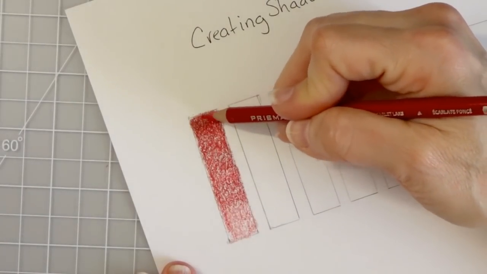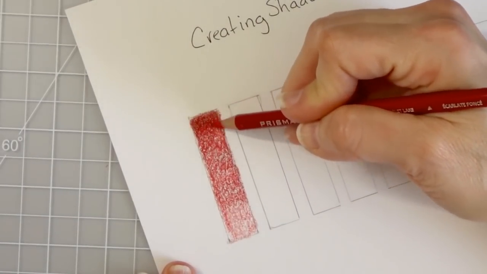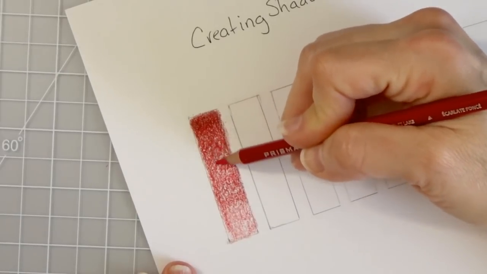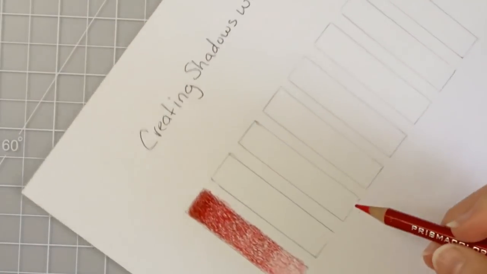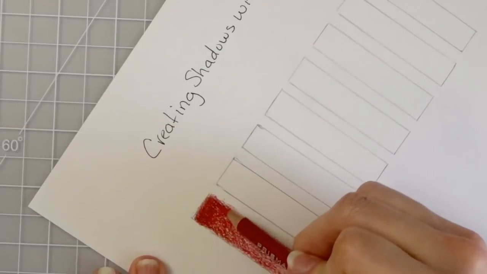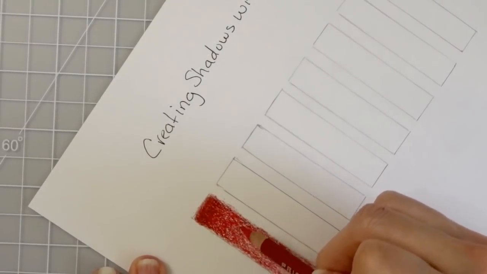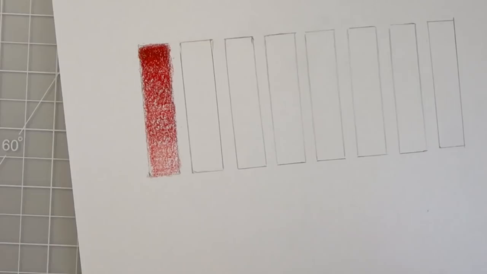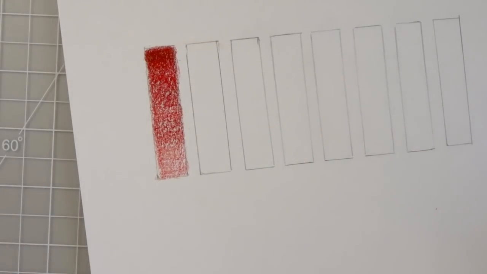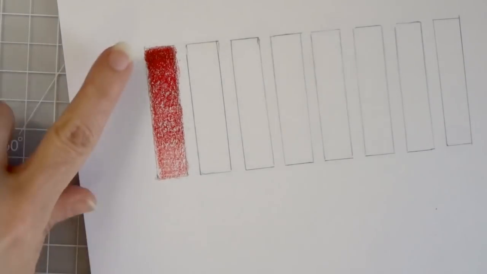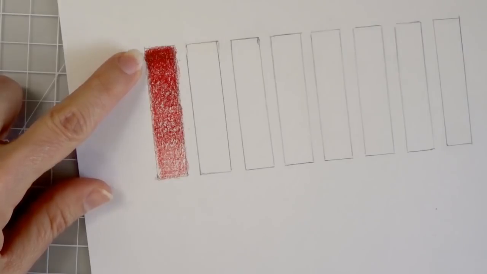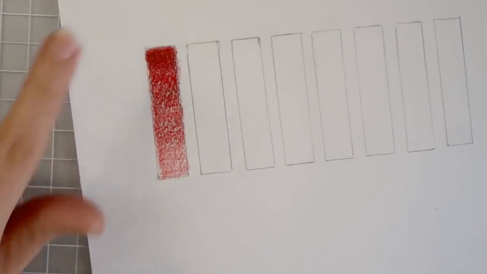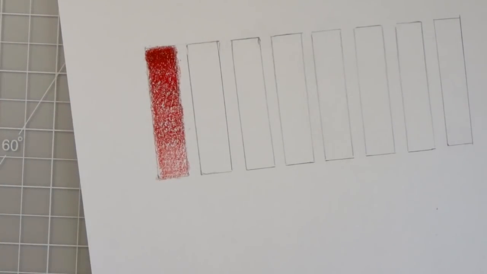Now, like I said earlier, this paper does have quite a bit of tooth. So I'm just going to come back here and try to fill some of the white of the paper. Maybe go back the other direction. Do you see how it just completely changed the value of the color? And this red up here just looks like it is very, very shadowed. And that is how you would create a much more realistic shadow. You can bring this to your coloring pages and try this hack on your coloring pages.